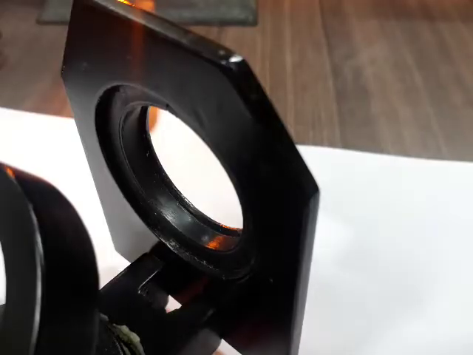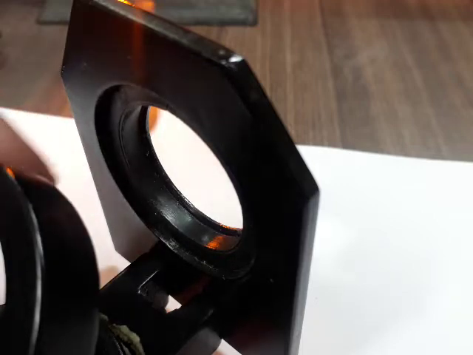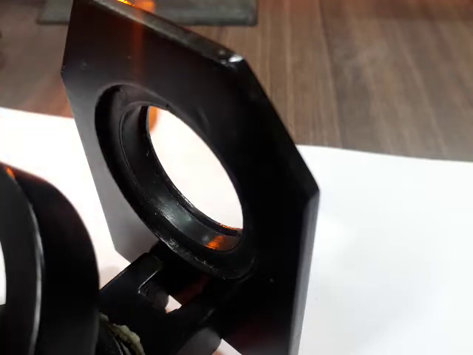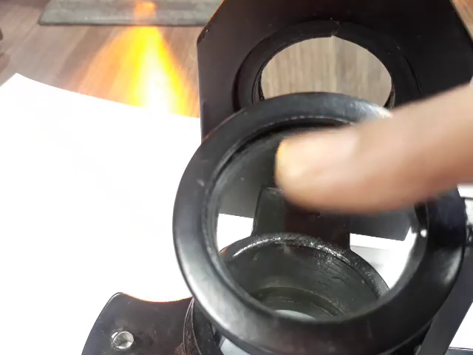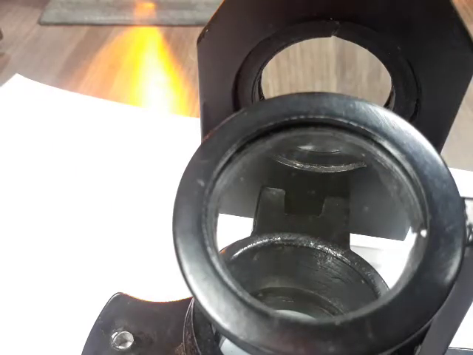Here is a convex lens having short focal length to provide intense parallel beam of light toward the system when other side faces the source of light. This is a thin glass plate.